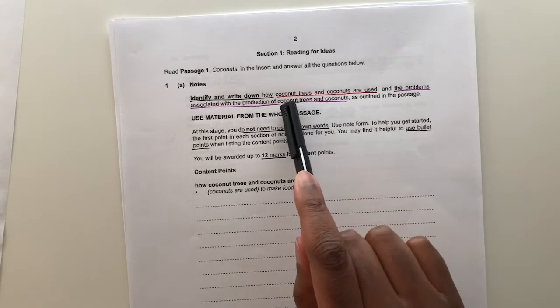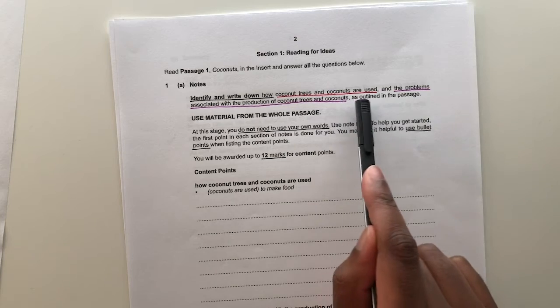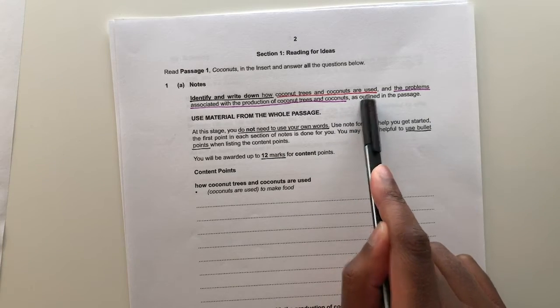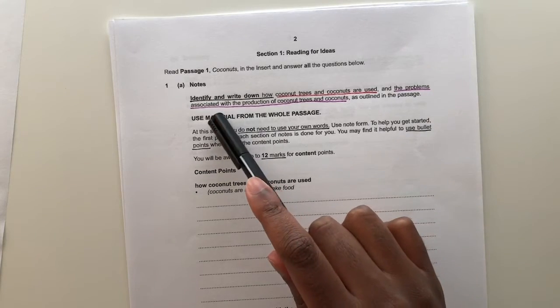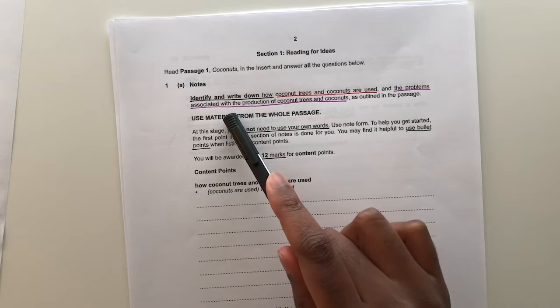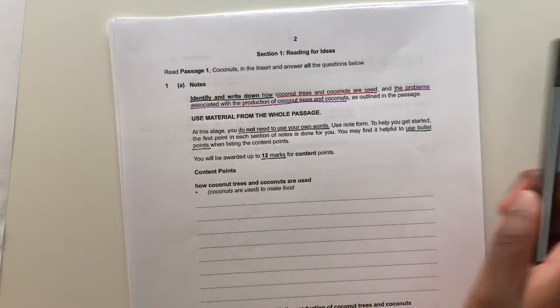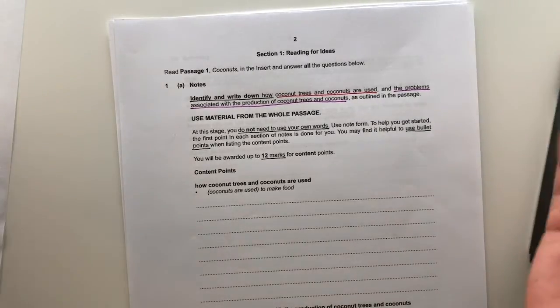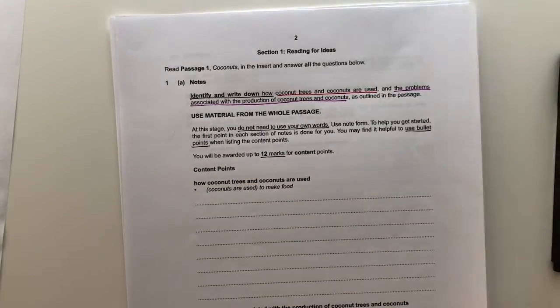So how are they used? And also the problems that are associated or related, in other words, with the production of coconut trees and coconuts themselves. So while we're going to be reading the passage, we want to keep those two things in mind.